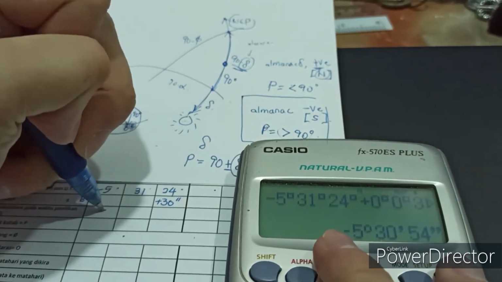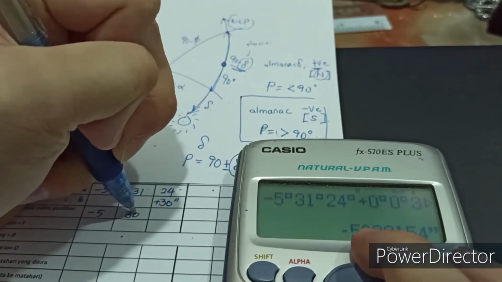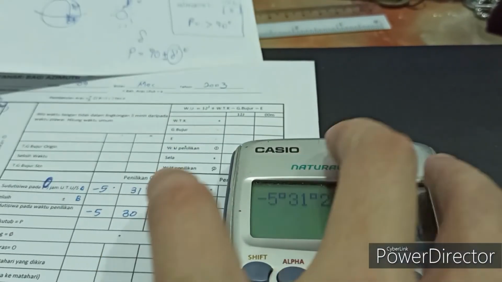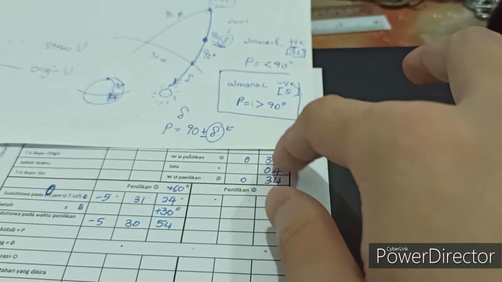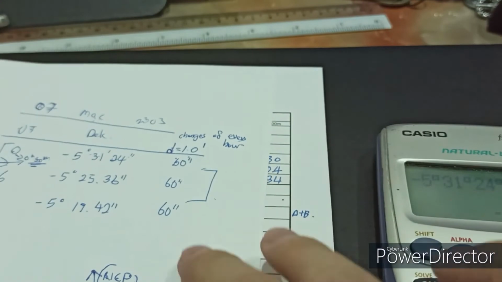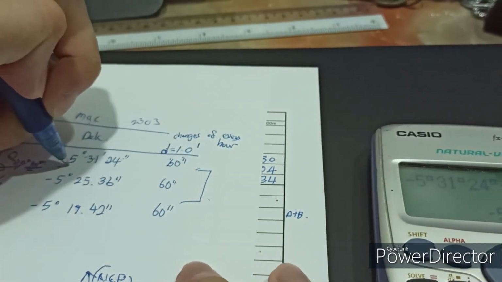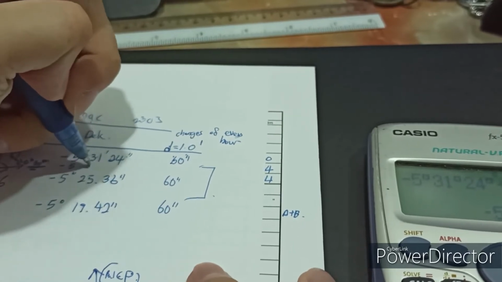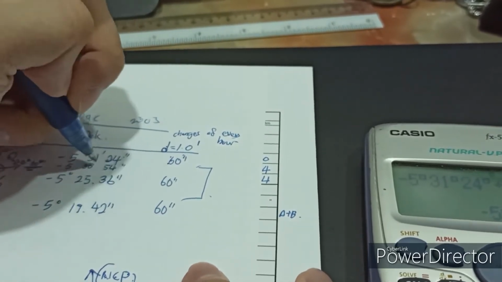We will get a value of -5, 30, 55. This means at the time of observation, 30 minutes UT time, the sun's declination is -5, 30, 54.